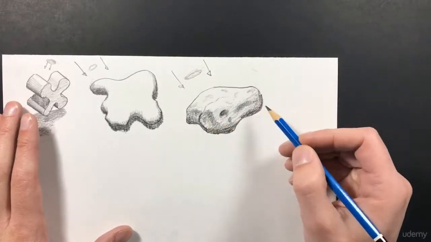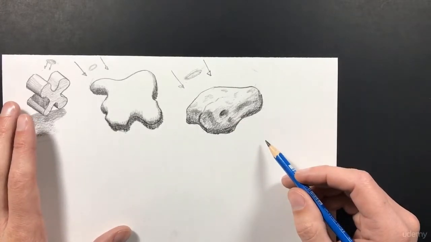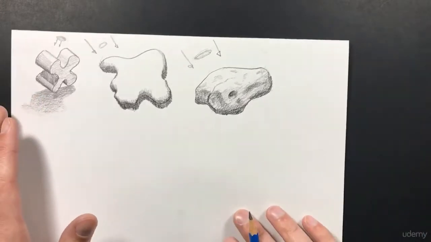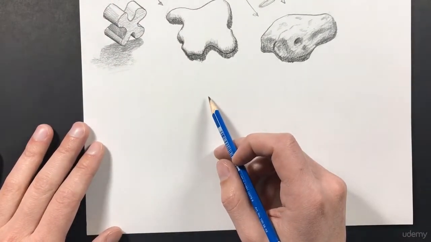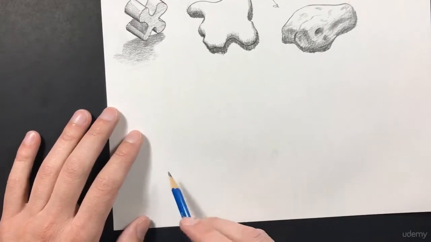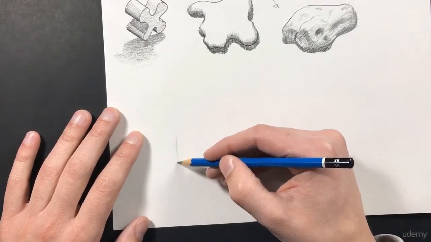All right, cool. Now let's try one more advanced type of form. So let's say we want to do a form made out of a couple of different shapes. So let's say our form is made out of a cube. So let's create a cube first.